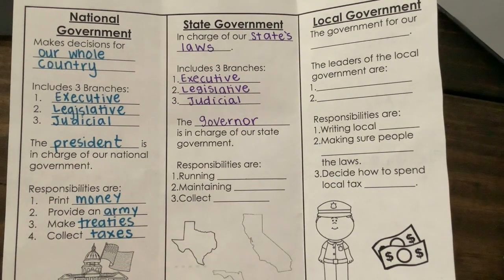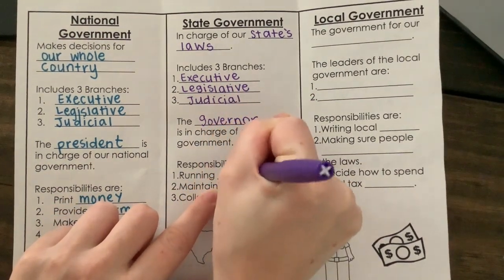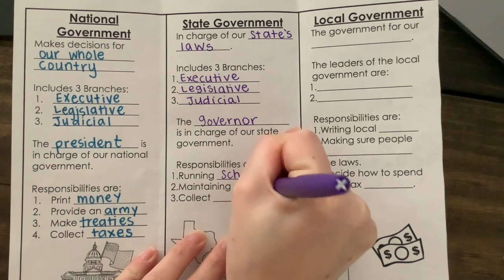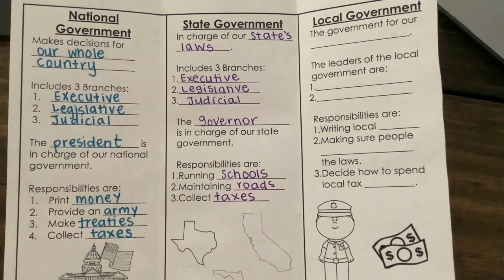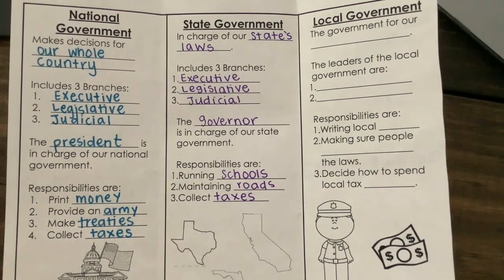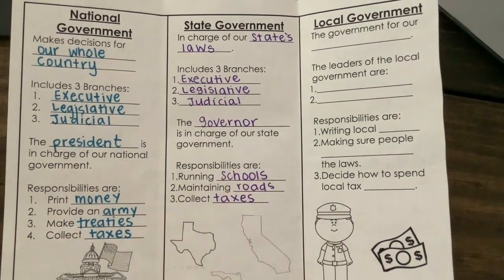All right, now, responsibilities of the state government. So running schools. That one's my favorite one. Maintaining roads and collecting taxes. We talked about a few more, like issuing licenses, but these are the main ones that I wanted you to notice. I also want you to notice there's a similarity here. Both national governments and state governments collect taxes. Interesting, huh? Means we pay a lot of taxes, but that's okay because they go through to things like paying for the armies or running schools, maintaining roads. They're very important things that we pay taxes for.